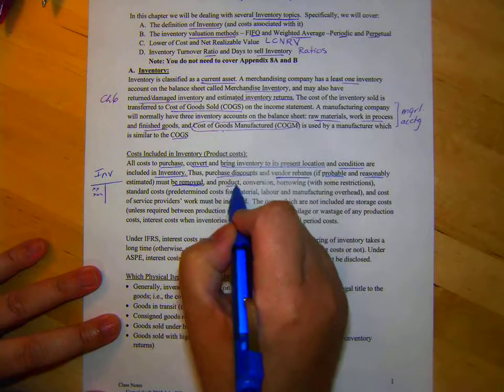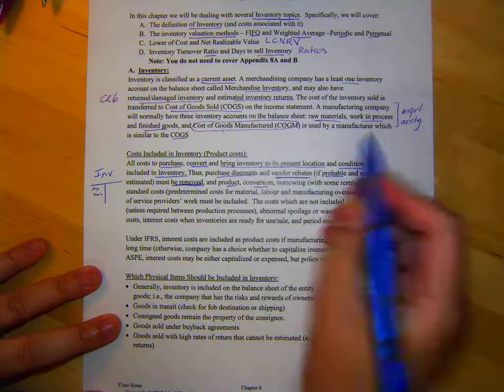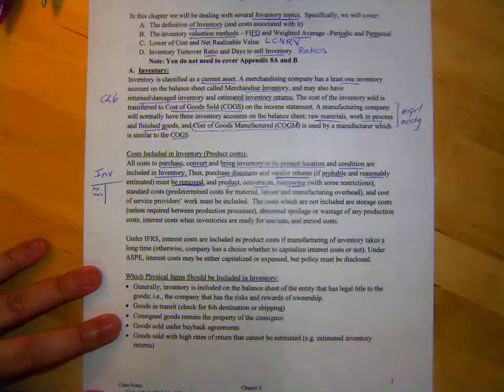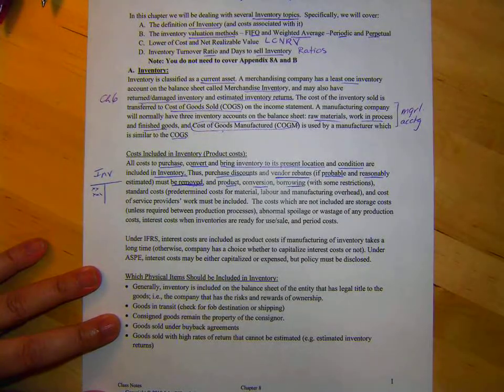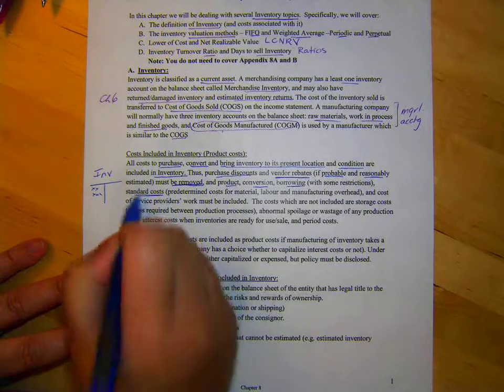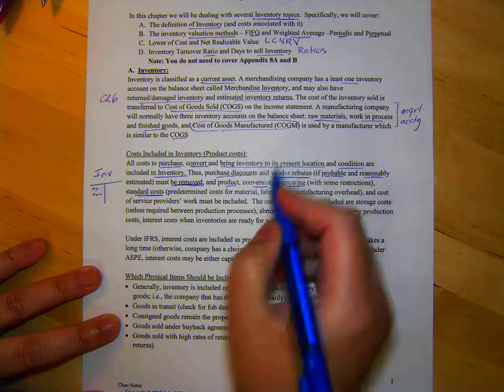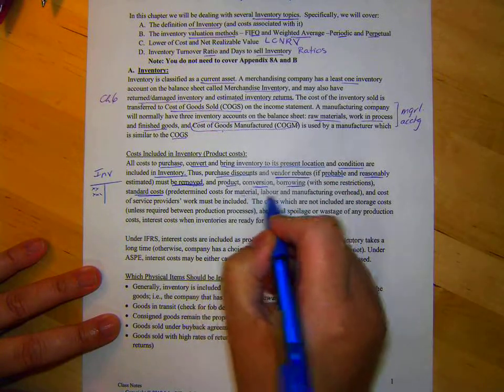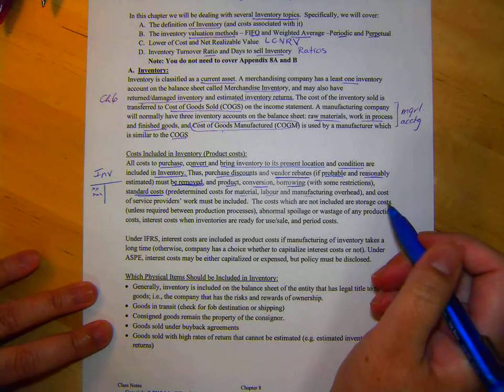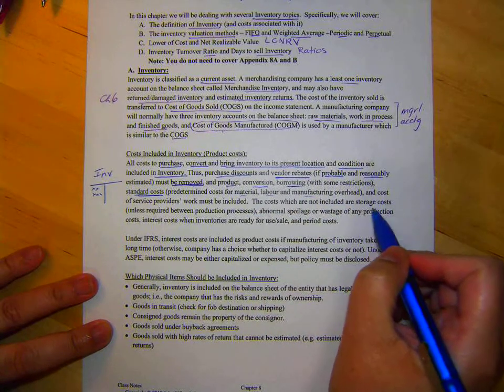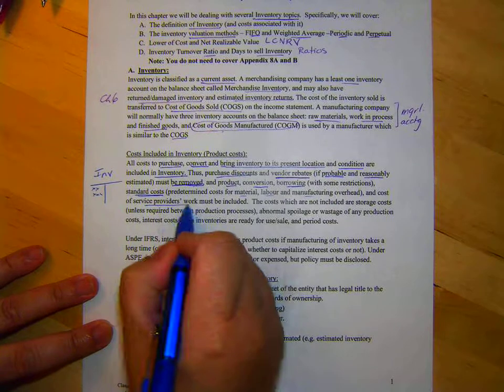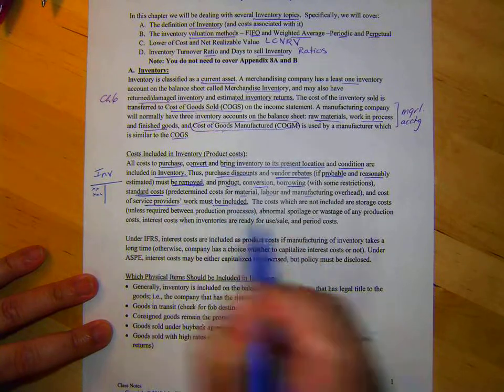And product conversion and borrowing costs, with some restrictions. Standard costs as you learned in cost accounting, so material, labor, manufactured overhead. And cost of service providers' work must be included.